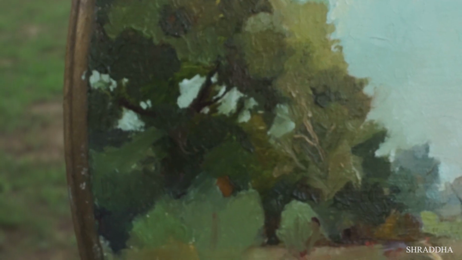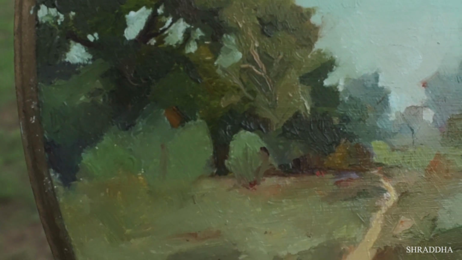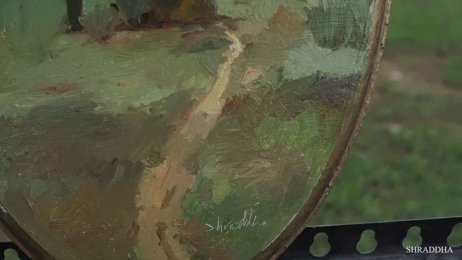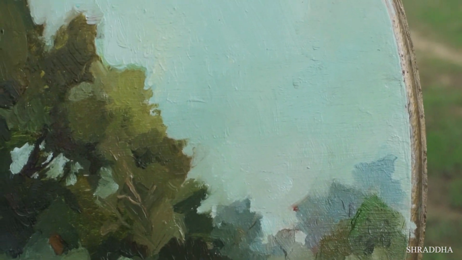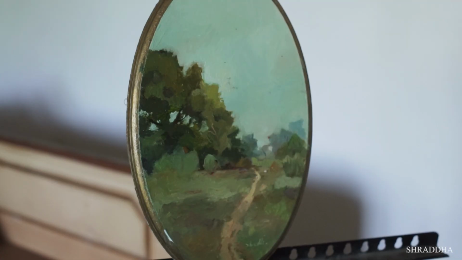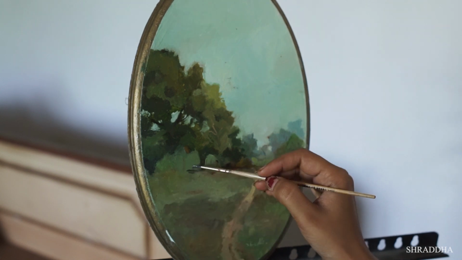But still I was not very happy about the shape of the foreground shadow. So I took it inside the studio. As you can see, this shape is particularly flat. It's a straight line on the canvas, which was not very interesting.